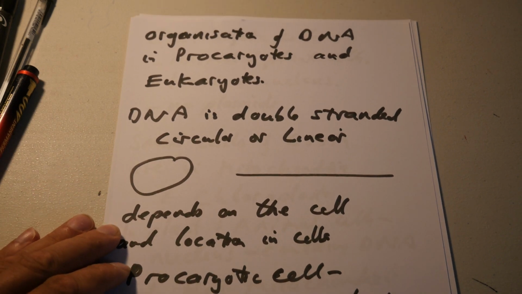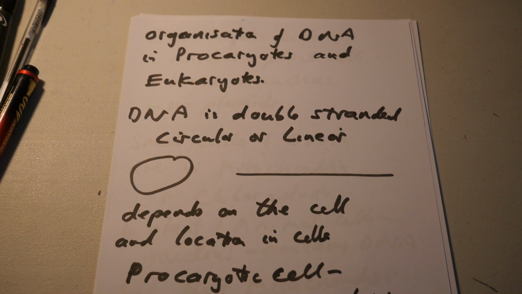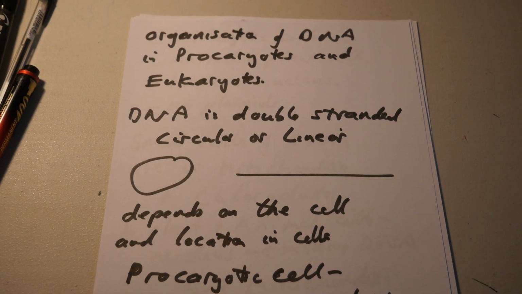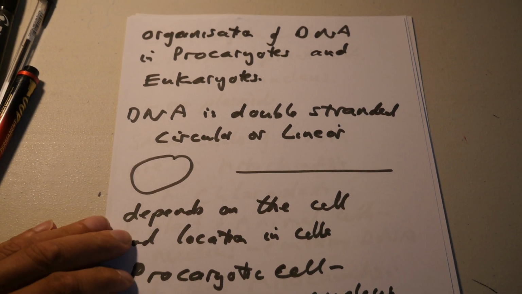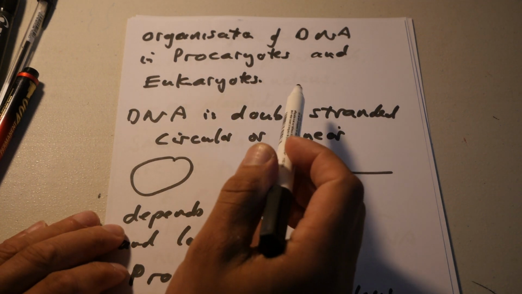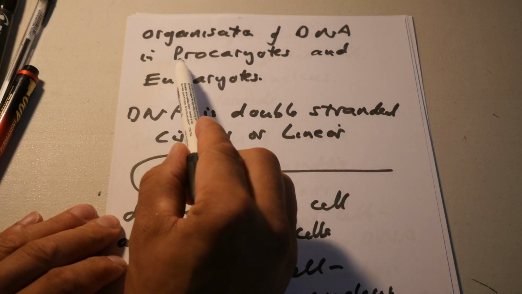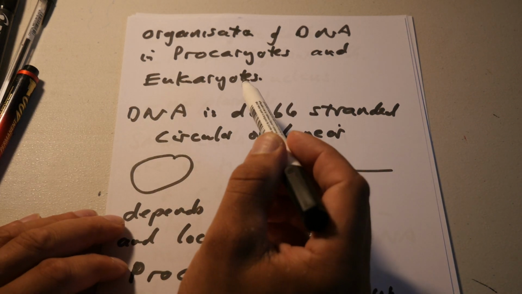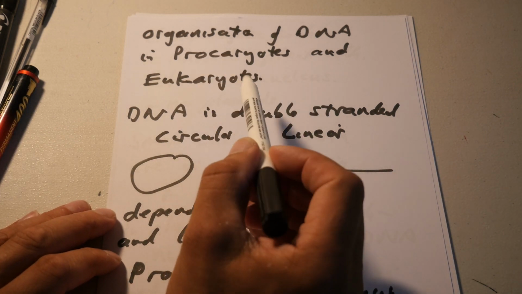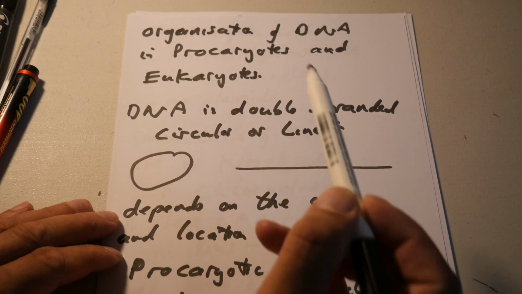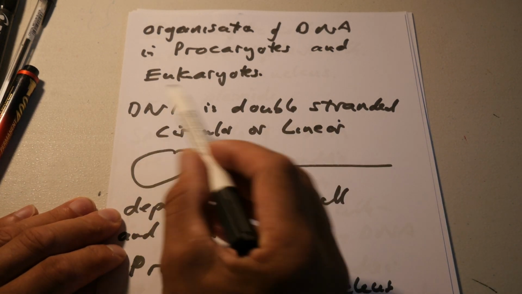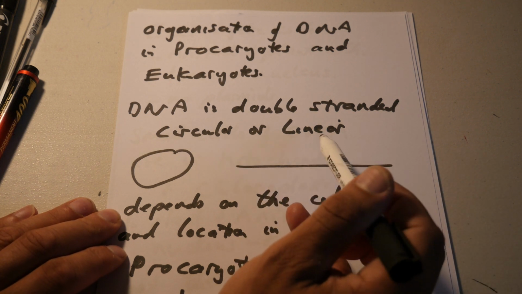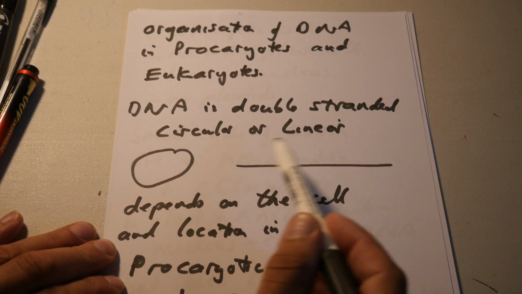Hello everyone. Okay, so to pick up from DNA structure, how is DNA organized in prokaryotic cells and eukaryotic cells? I've written in prokaryotes and eukaryotes, which is in prokaryotic cells, eukaryotic cells. DNA is double-stranded, circular or linear. Okay.